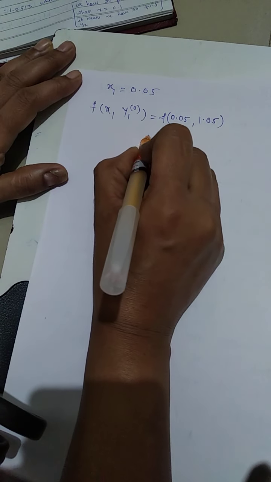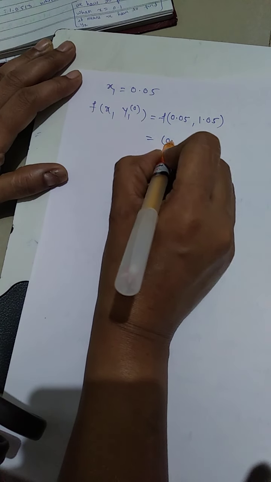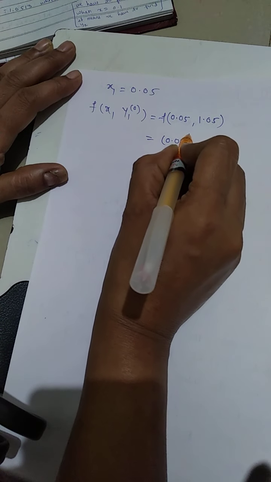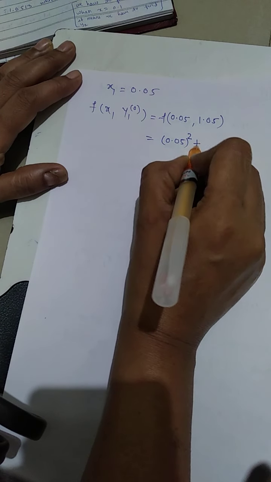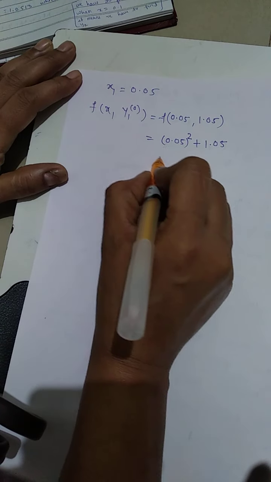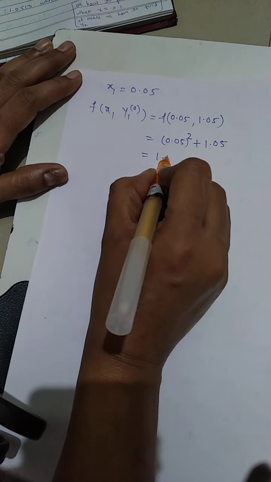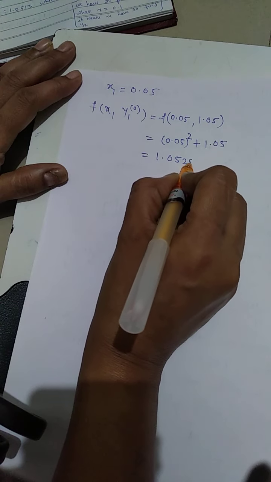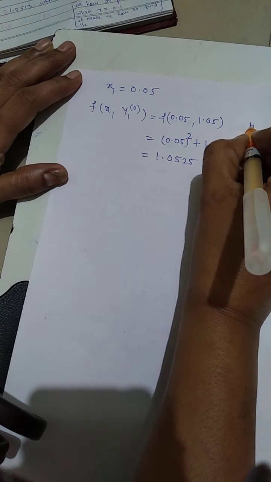Then we get 0.05 square plus 1.05, that is equal to 1.0525 by using equation 1.